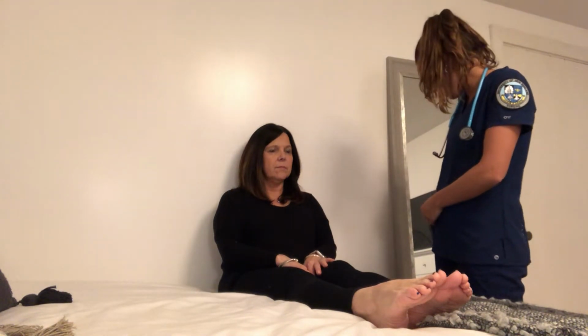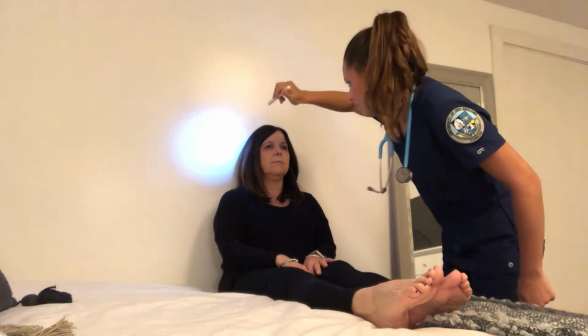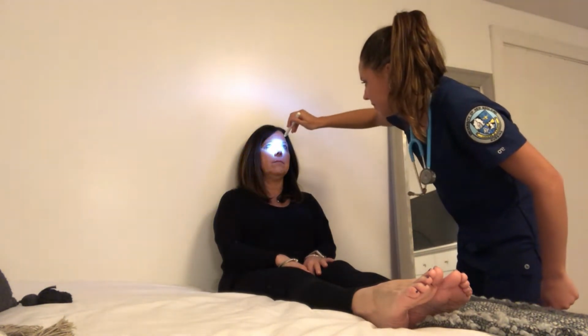Next, I'm going to perform an eye exam. Could you look straight ahead for me? And could you follow the light in? All right, patient's pupils are equal, round, and reactive to light.